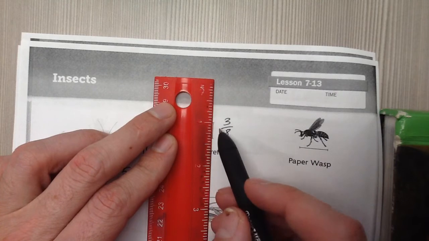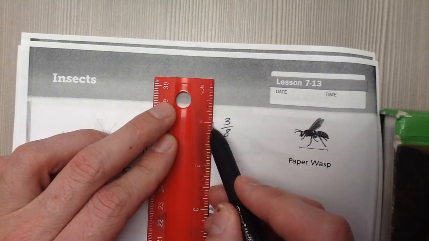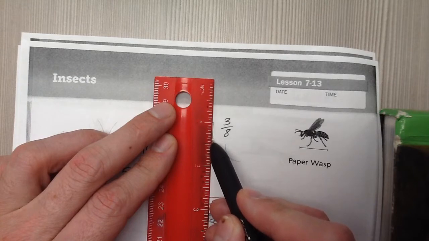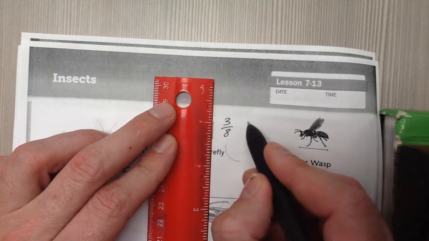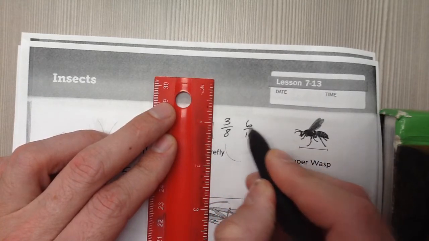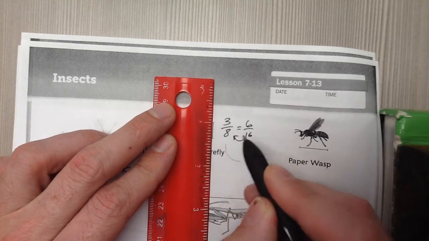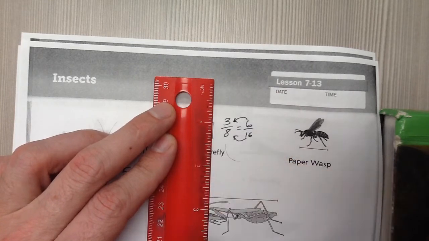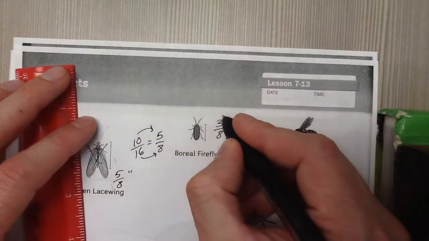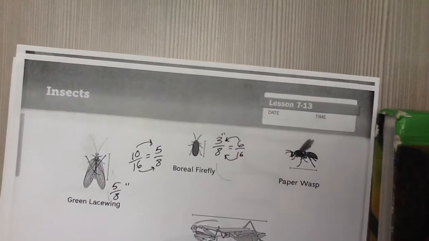The other thing you can do is count the 16ths: 1, 2, 3, 4, 5, 6. 6 16ths. If you make it into eighths, I'm cutting the 16ths in half, so I cut the 6 in half. So I get 3/8 of an inch.